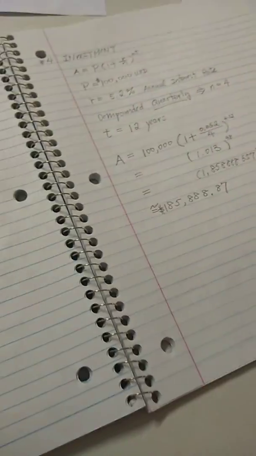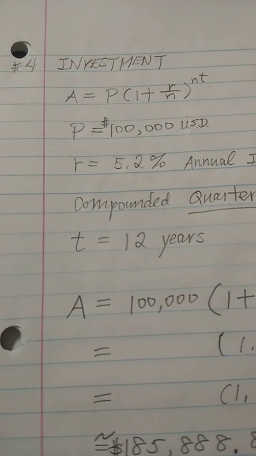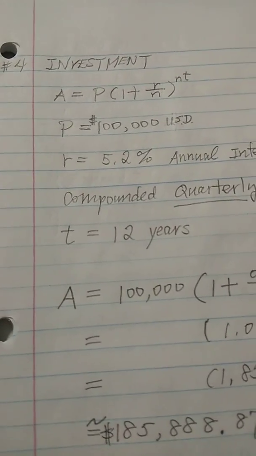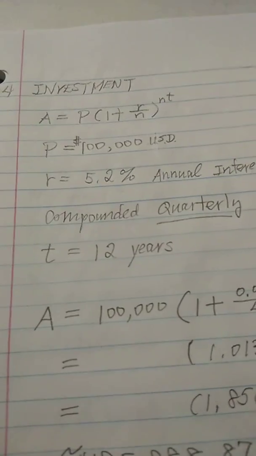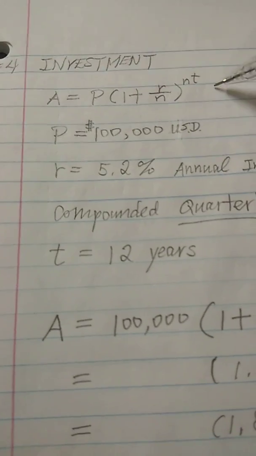Okay, the next question is on investments. It's also a growth question, and this is number 4 in your worksheet. Okay, so number 4, this one. Okay, the one on appreciation. I'm trying to not show you the answer yet. Okay, the investment problem uses this formula.